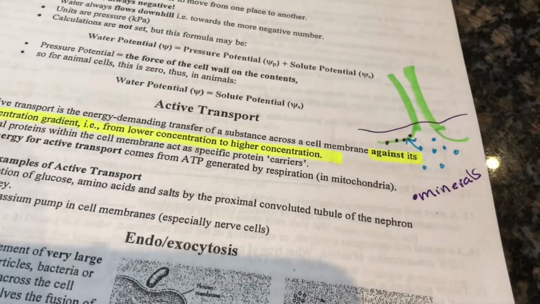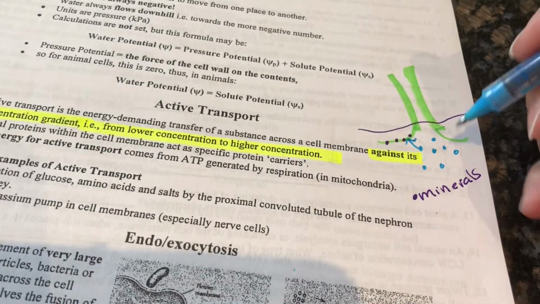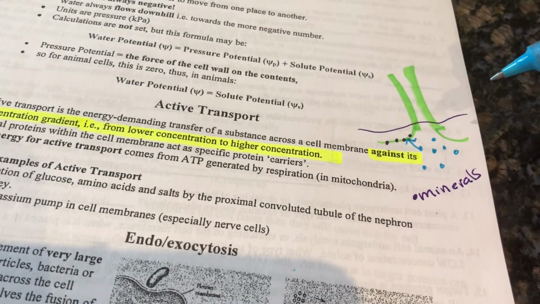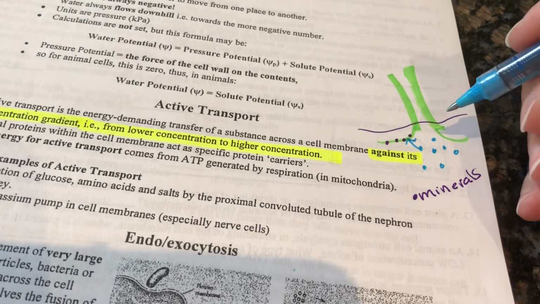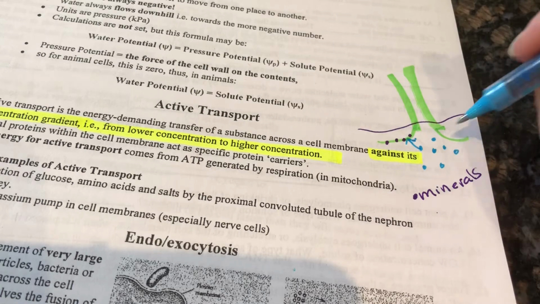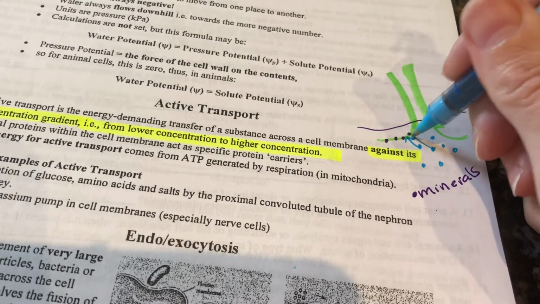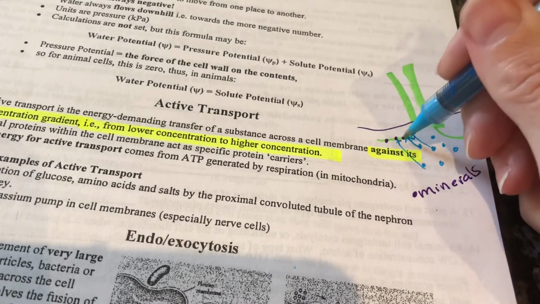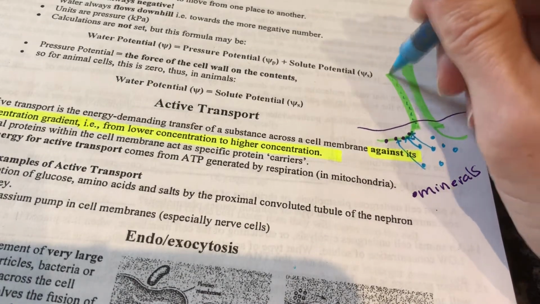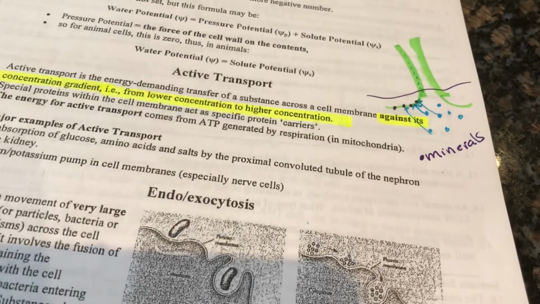So water will naturally dilute something, it'll move in, and that's the only way we know of to get water into something. We cannot actively transport water. We actively transport something else, and water will follow to dilute that something else. So that's an example of how plants do that. And so the water goes in to dilute the minerals, and then the water is able to move up through the xylem and phloem, okay?